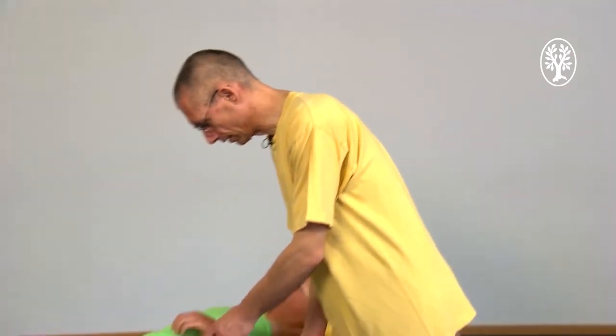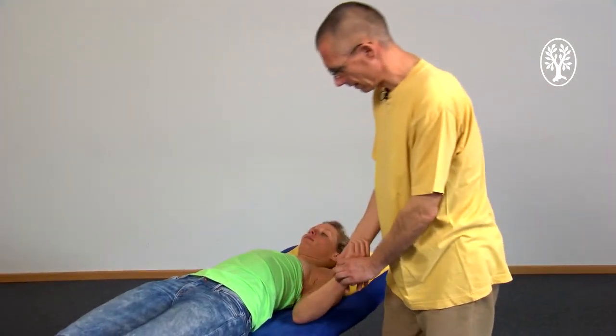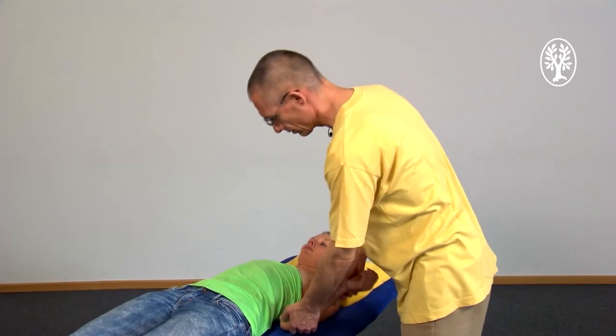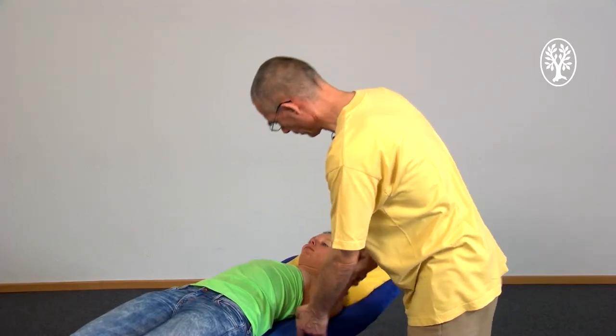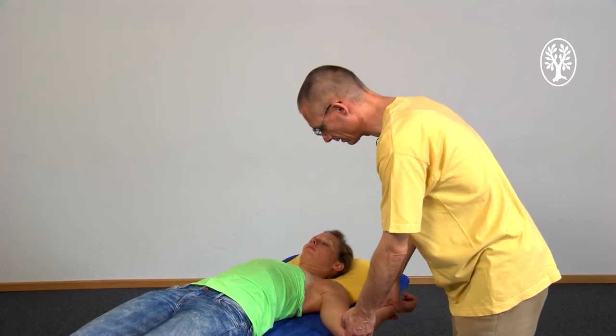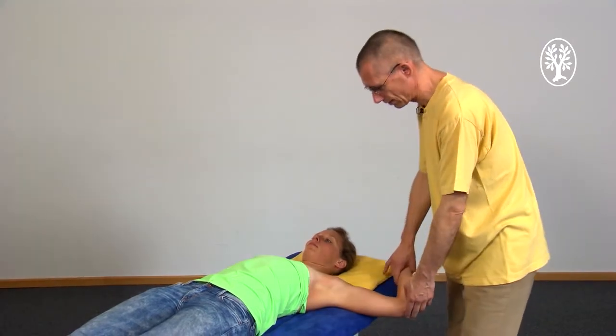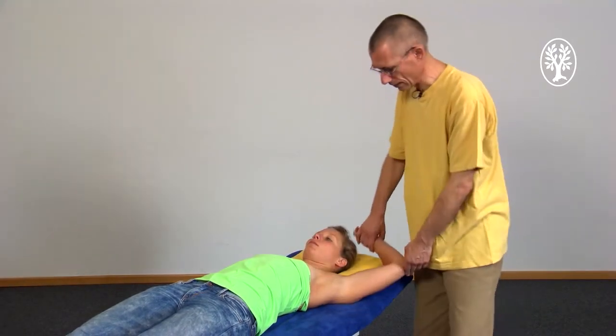I show the subscapularis muscle, access and treatment from lateral. Before we start this treatment, let's see what parts of the subscapularis muscle may be affected by examining the external rotation in the shoulder joint in various abduction positions.